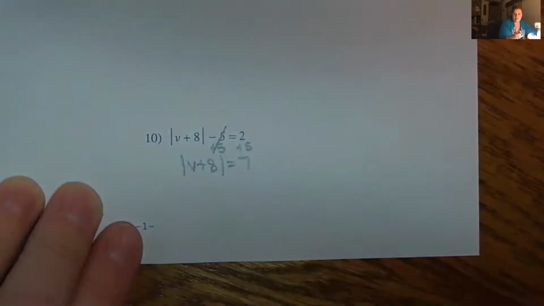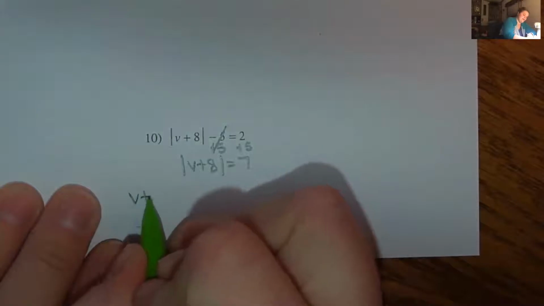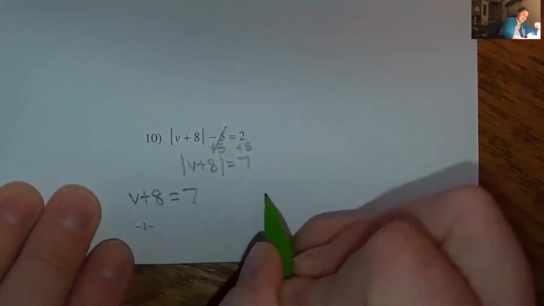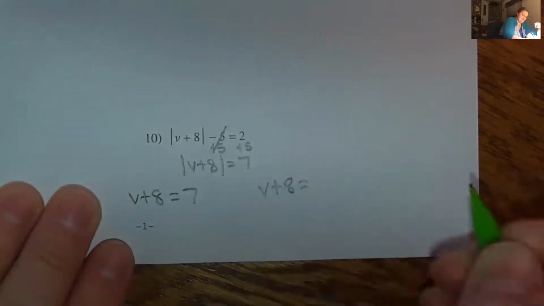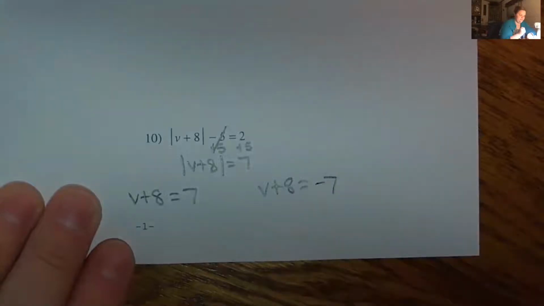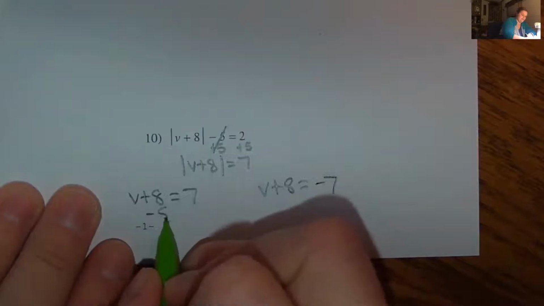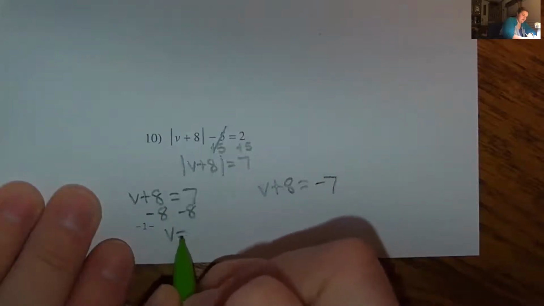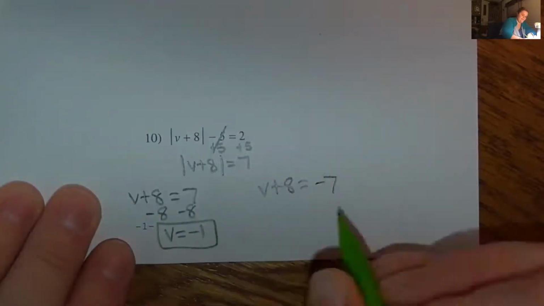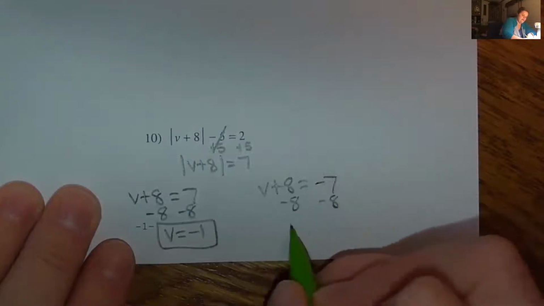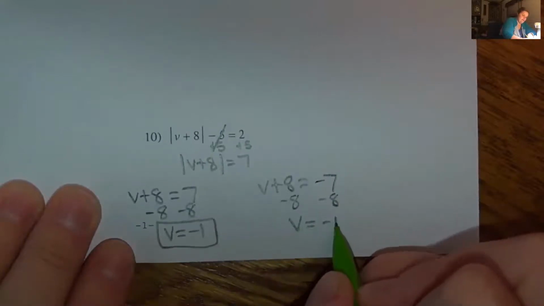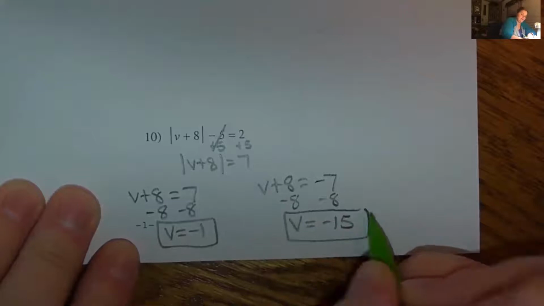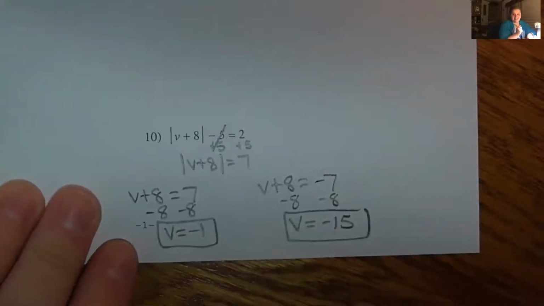So now I can set up my two problems because my absolute value bars are by themselves. So I have v plus 8, junk in the bars, equals 7. V plus 8 equals -7. Okay, solve for both. Subtract 8 here. V equals -1. Subtract 8 here. V equals -15. Again, not the same answer.